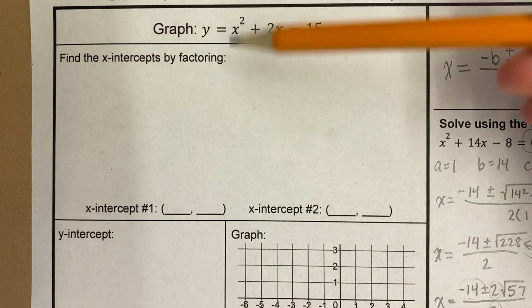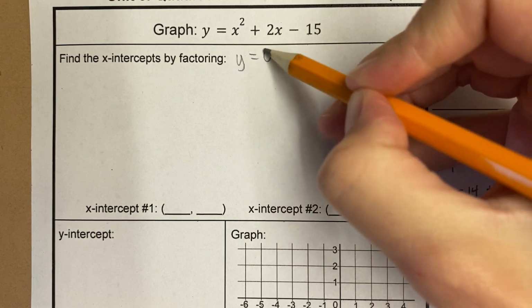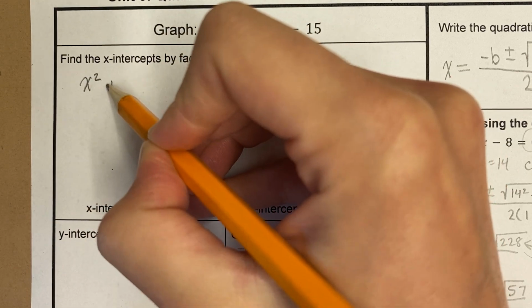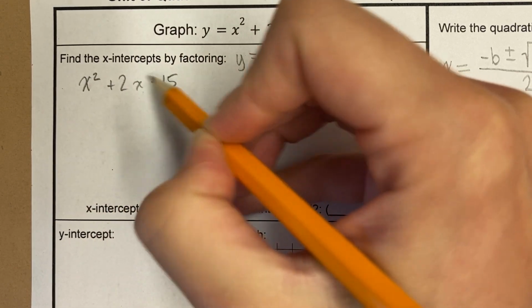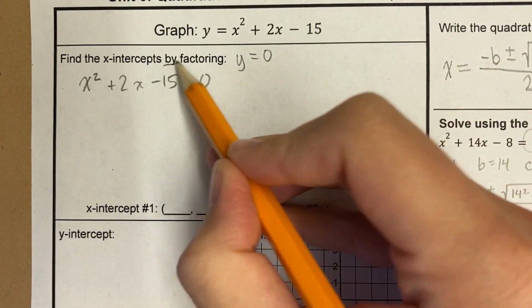Okay, my first step, it says find the x-intercepts by factoring. Remember what we need to know about the x-intercepts is that y equals 0 at the x-intercepts. So this equation, x squared plus 2x minus 15, instead of equaling y, it's going to equal 0. And it's actually telling me to do this by factoring.